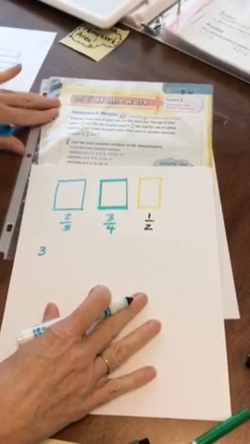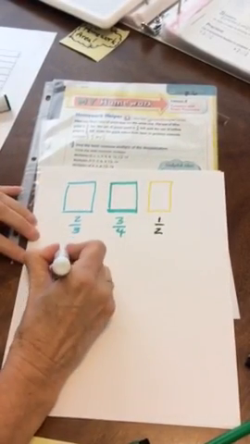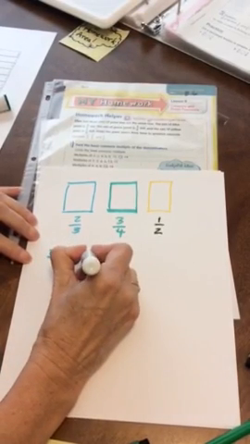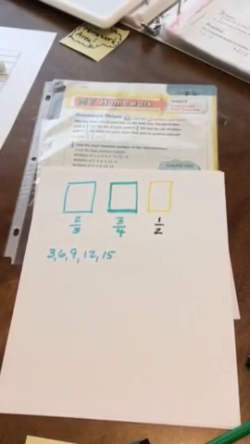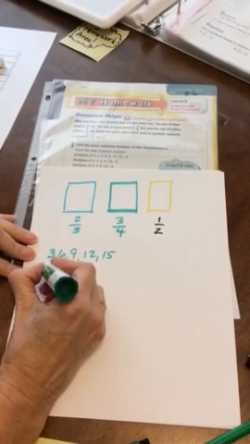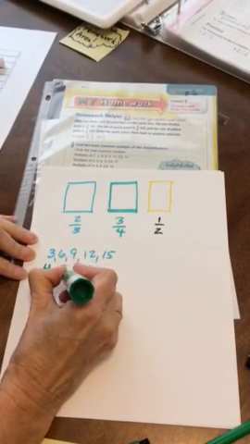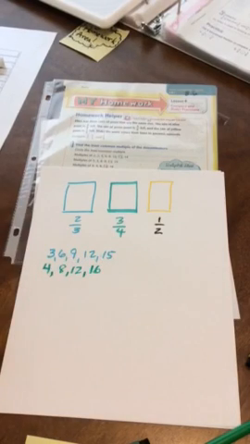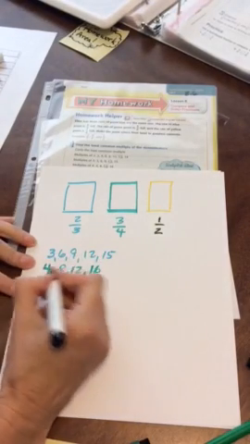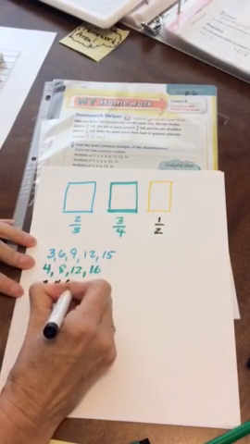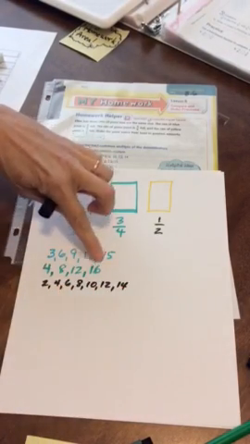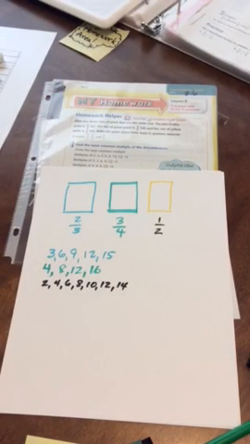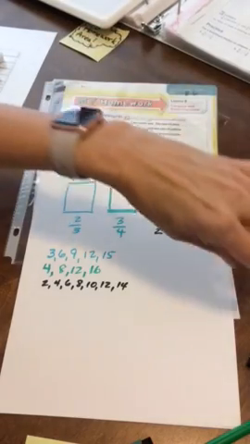When we do our multiples, for the blue we have 3, 6, 9, 12, and 15. That's high enough for right now. For the green, we're talking by 4s, right? So multiples of 4: 4, 8, 12, 16. That's far enough. And for the yellow, we're counting by 2s. We know how to do that easily: 2, 4, 6, 8, 10, 12. And I'm going to get them to where they're stopping pretty much close to the same thing.